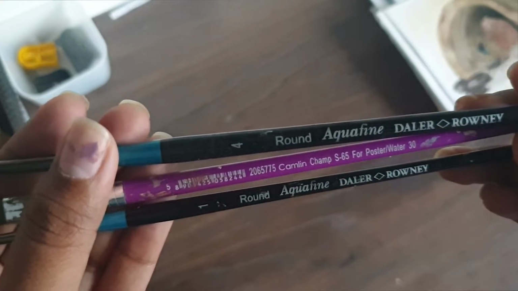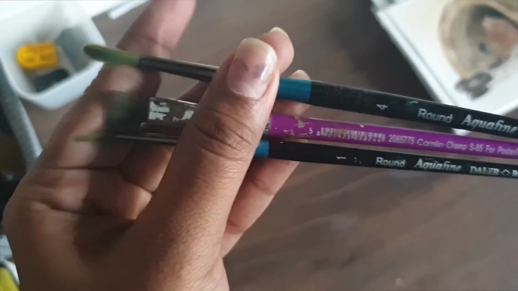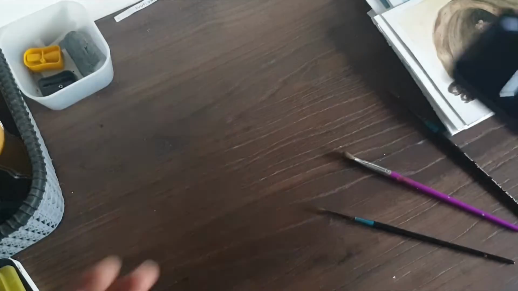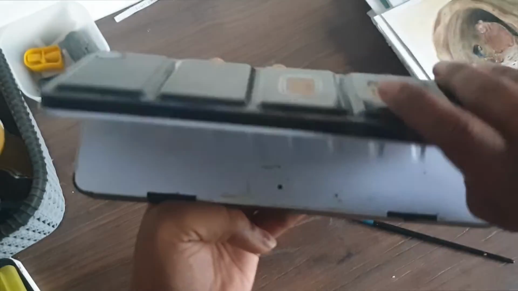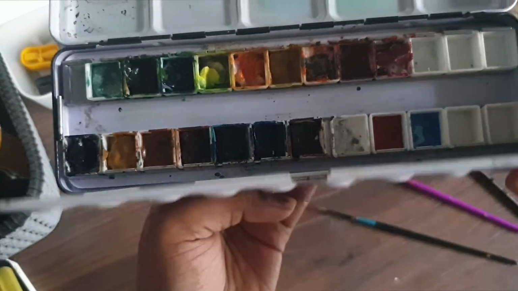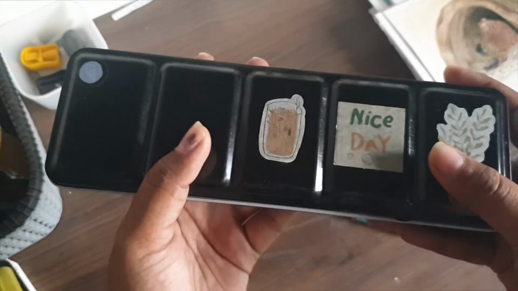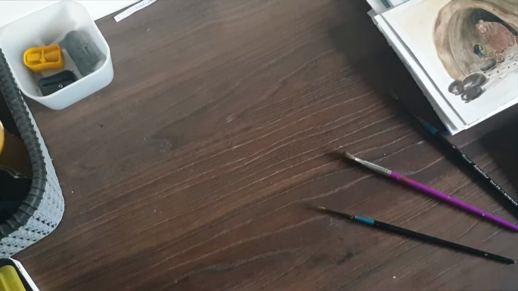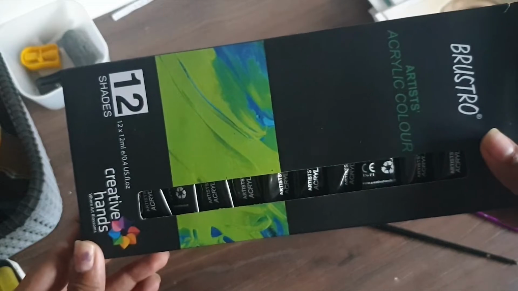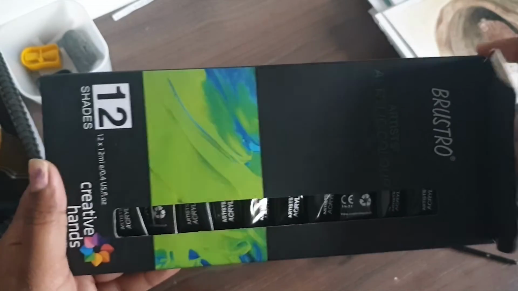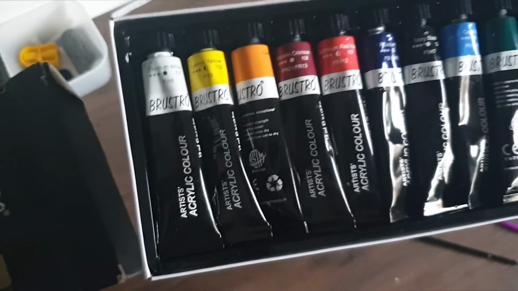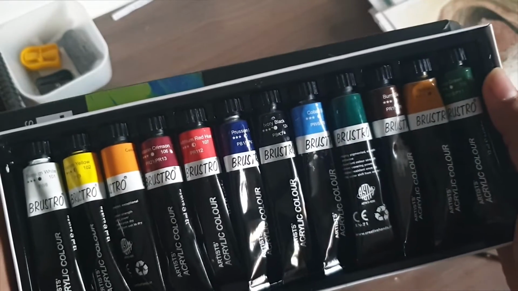So the brushes that I used were from Daler-Rowney and Camlin, and these are very fine brushes because most of my paintings are very small. Then I use this Camlin Artist watercolor for my watercolor paintings, and I've put them into this pan. And I've used these acrylic paints from Rustro. I've done only one acrylic painting with these.